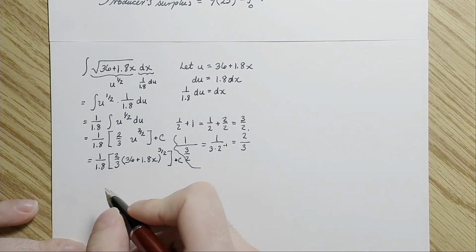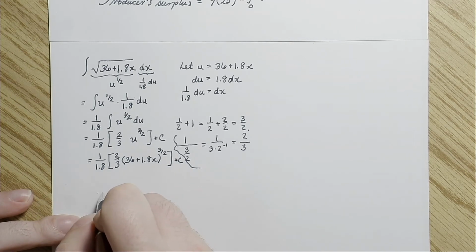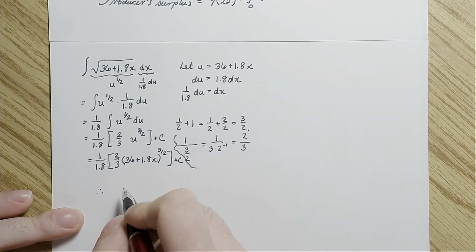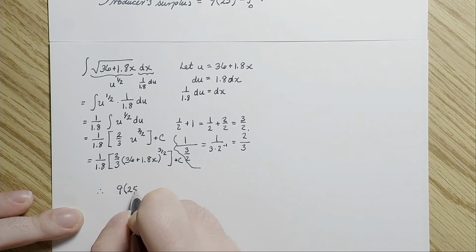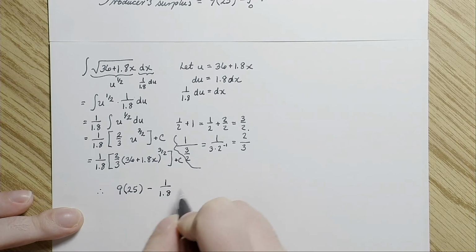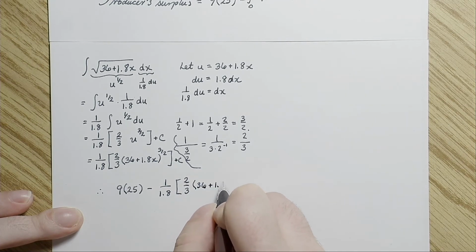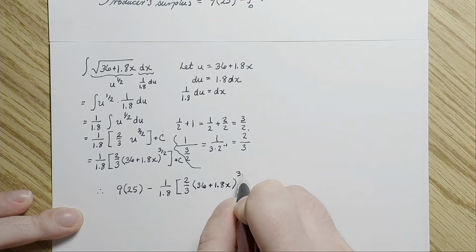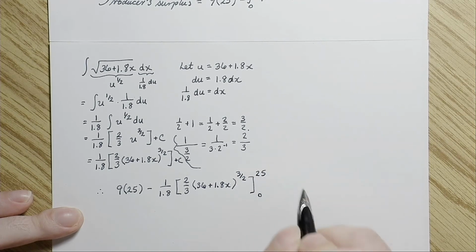Therefore the producer surplus is 9 times 25 minus 1 over 1.8 times 2 over 3 times 36 plus 1.8x to the 3/2, from 0 to 25.